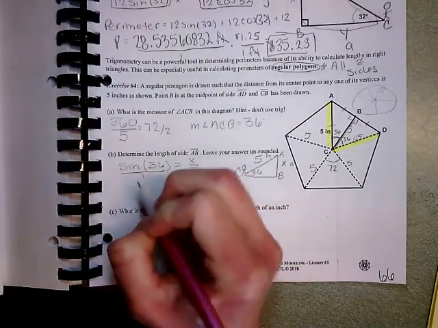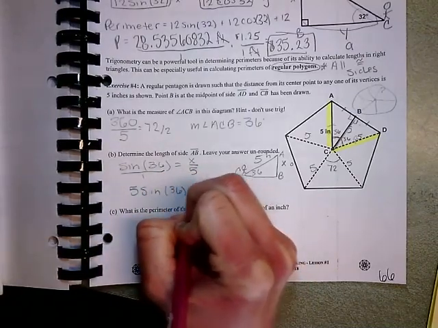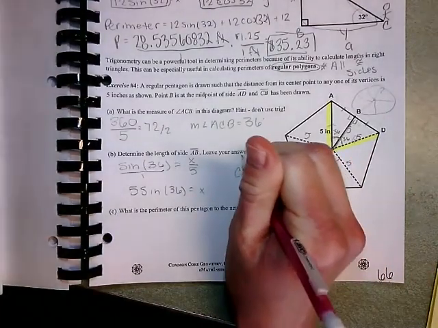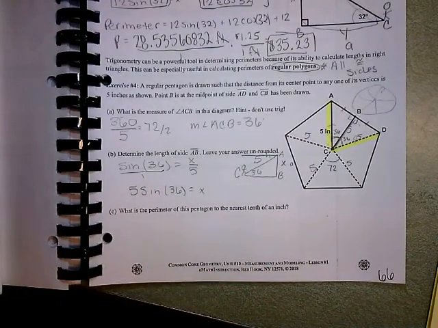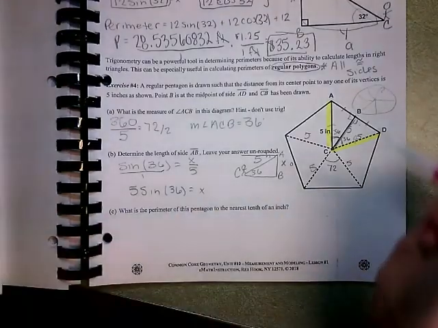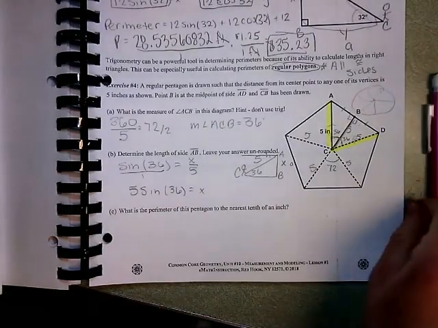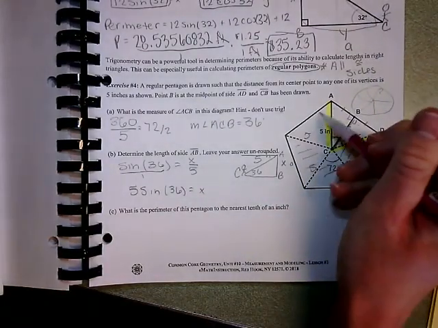Okay, so now to solve for x, we're going to cross multiply. Now, stop right here. It says leave your answer unrounded, and here's why. For part C, it's asking us to find the perimeter of this pentagon. Now here's the thing. Each one of these little triangles with the dotted lines, all of these triangles are isosceles triangles, okay?